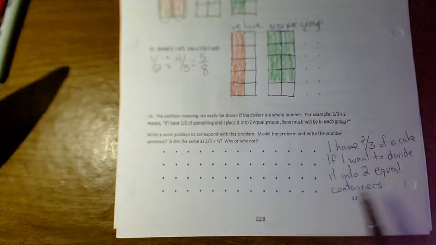That's not really what I meant to say, but a better way to say this is divide it equally into 2 containers. But I think you'll get the idea. So how much cake is in each container? All right, so that's going to be our word problem.